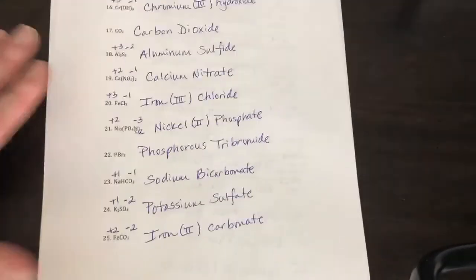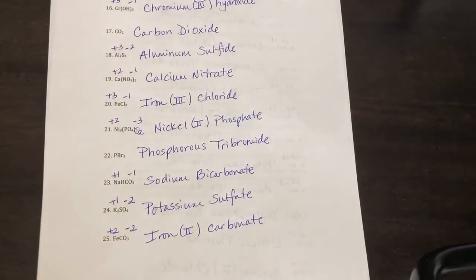Now, one thing I'm going to talk about real quick with your ion chart is that occasionally you're going to see some Latin names that come up, like ferrous, ferric, plumbous, plumbic, that sort of thing. I don't really use Latin names whenever I name stuff. So if we're doing things like that, I'll help you out. I know some other teachers use the Latin names, but I don't really find any use for them. If you have any questions, feel free to reach out.